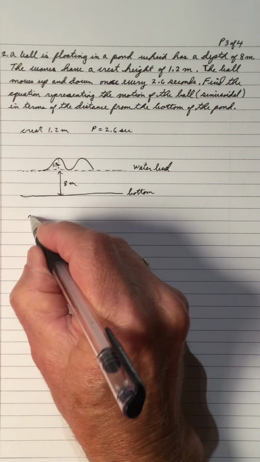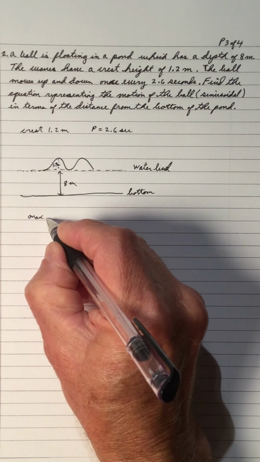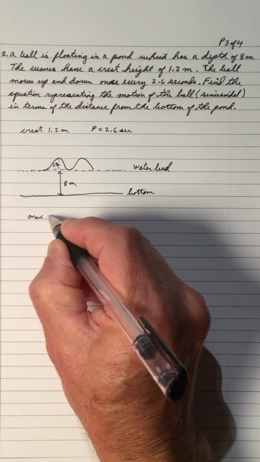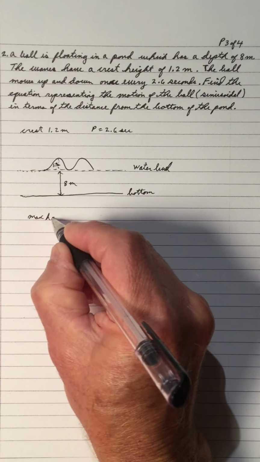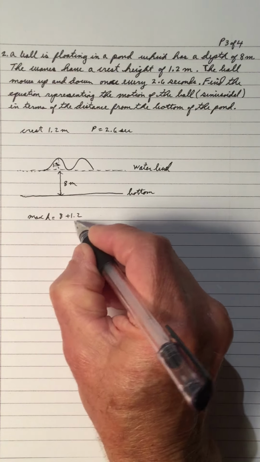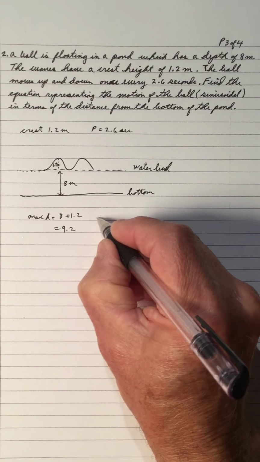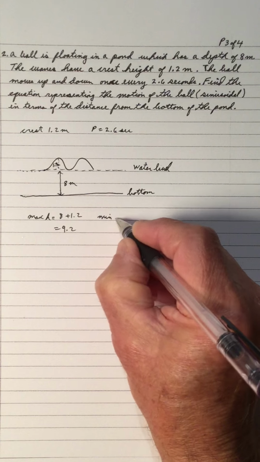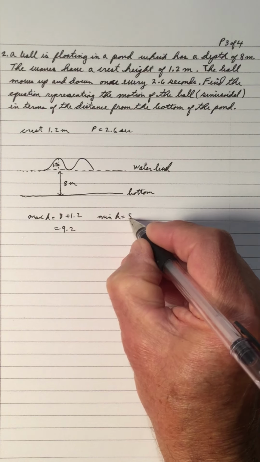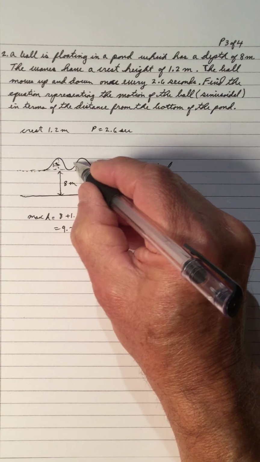So that means the maximum height of the ball from the bottom is 8 add on 1.2. So the maximum is 9.2. The minimum height is 8, because the ball will go up, come down, touch the water level, and go up again.